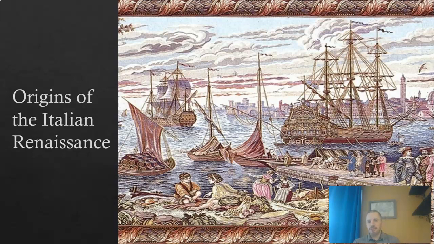Now, the one exception, or somewhat of an exception, to the decline of trade and commerce in the West was in Italy. And part of that is because the Italian cities were close to Byzantium, close to some of the places in the Muslim world like Spain, and somewhat close to Arabia. And so there was still trade going on between Italian cities, especially Venice, with places in the Byzantine and the Muslim world, and even as far off as China through those places.